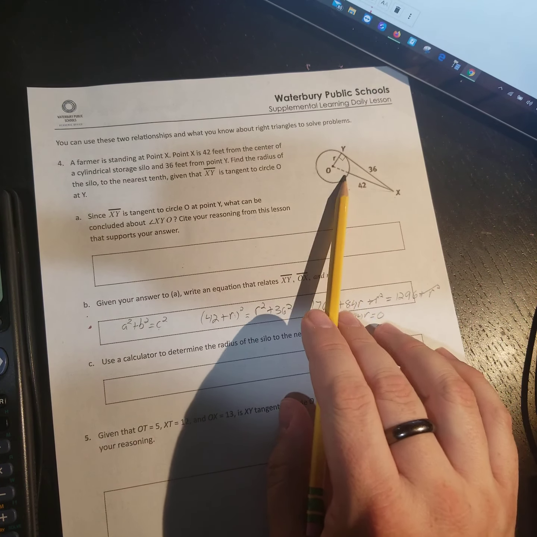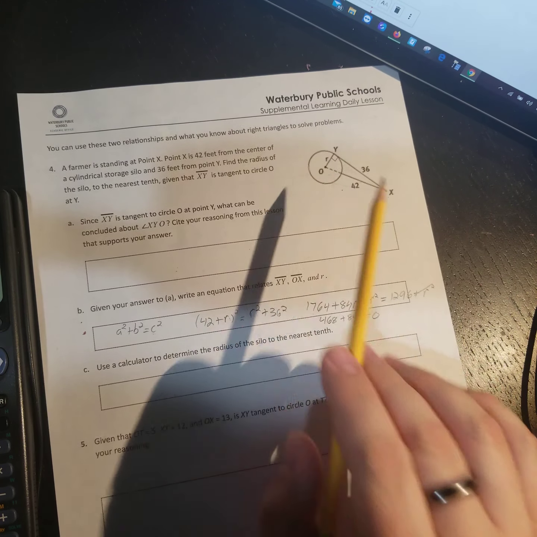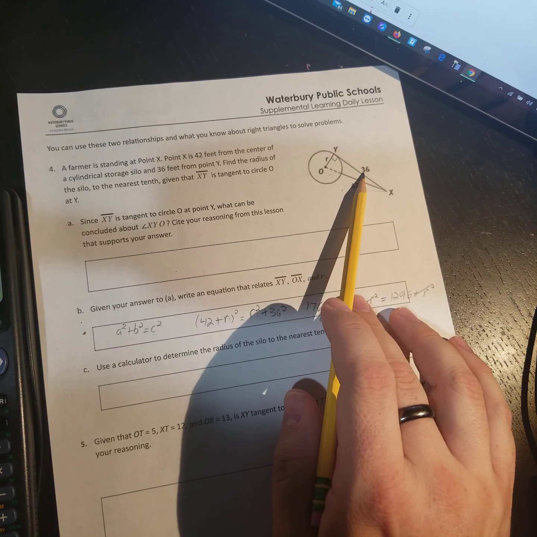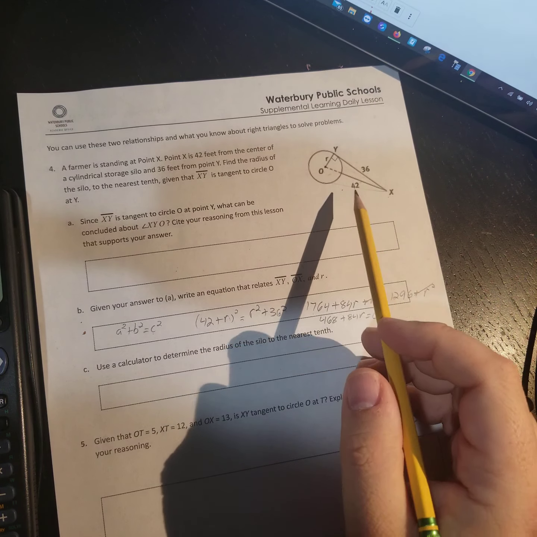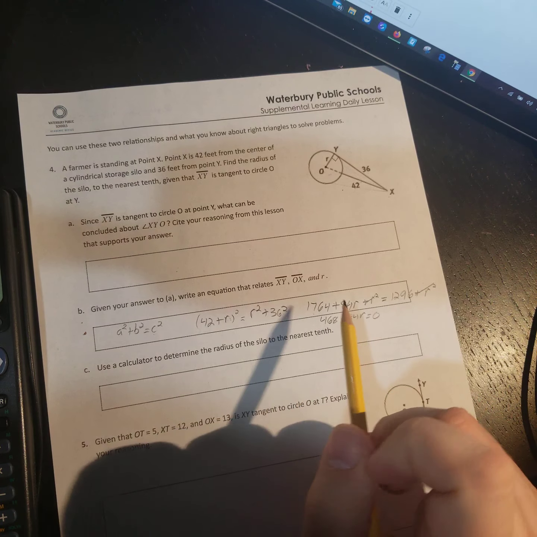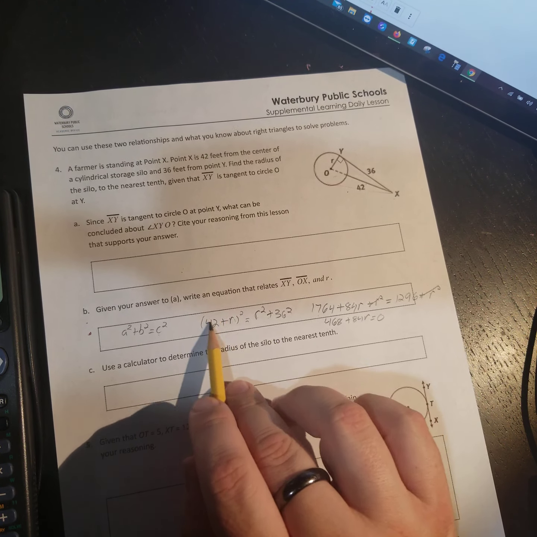C is 42 plus r. Then we have r. And we have 36. A squared plus b squared equals c squared.